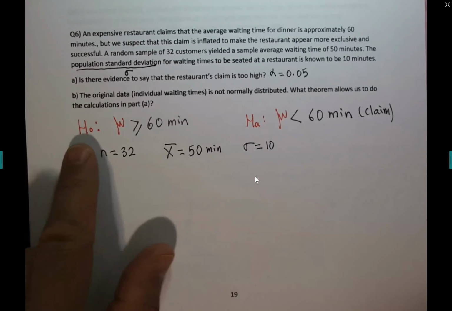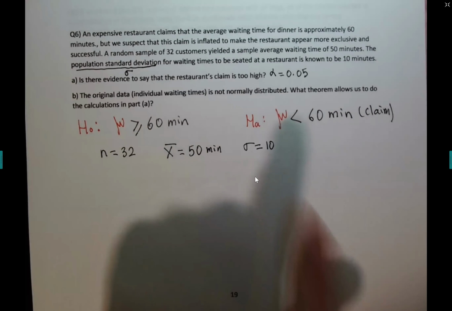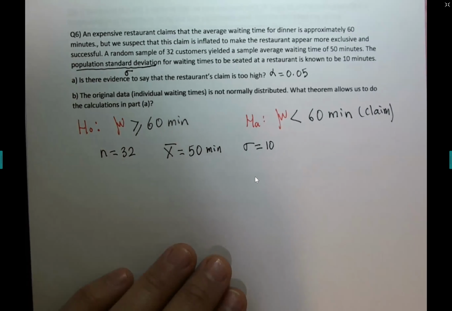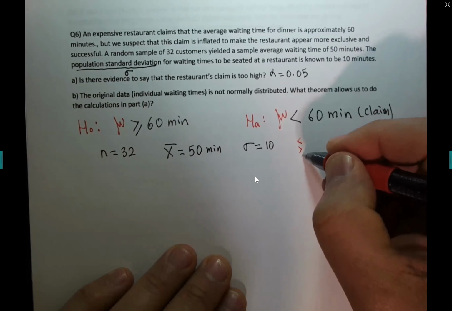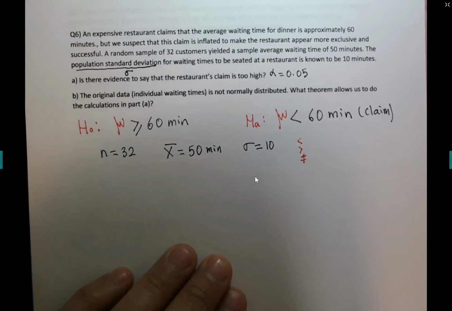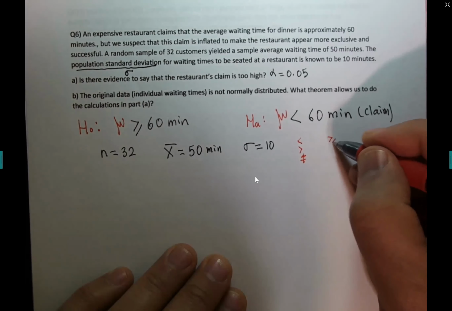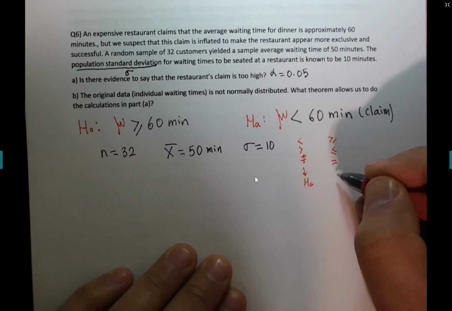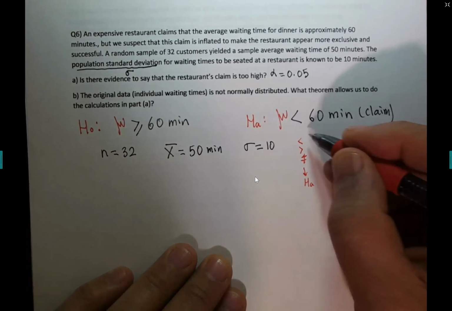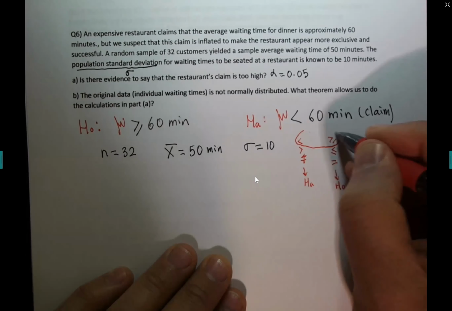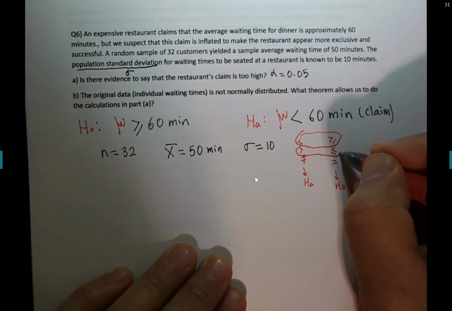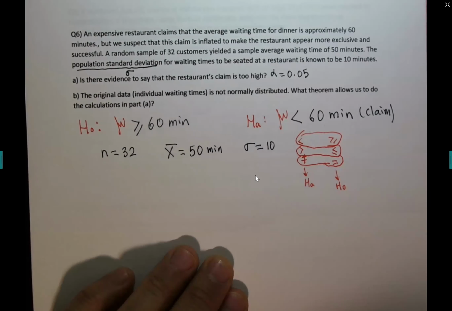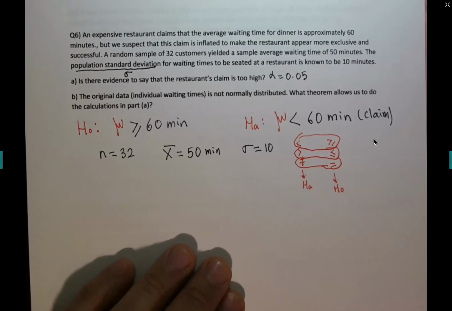We already stated step number 1, HO and HA, so that's good. Just remember, guys, in HA, you can have only those signs. These are HA signs. And in HO, you can only have those signs. So don't mix them up. This is HA, and this is HO. And those signs come together like that. These two together, these two together, and the last two come together as well. Okay, so now we're going to go to the z-test and get the results.